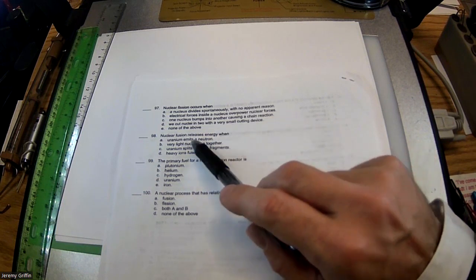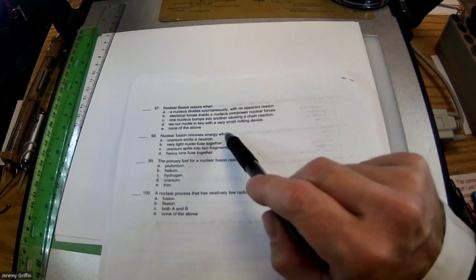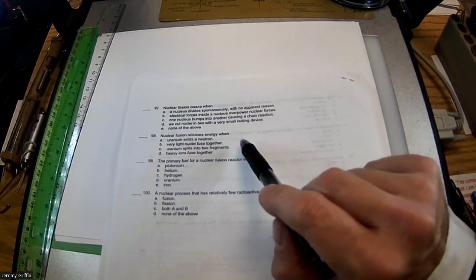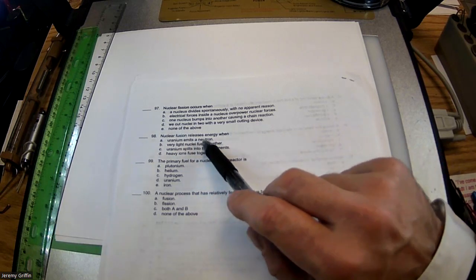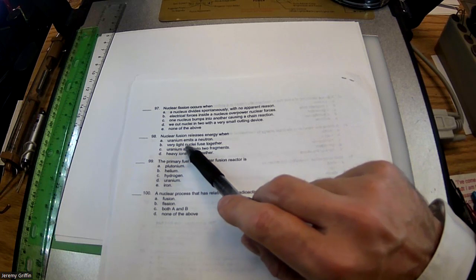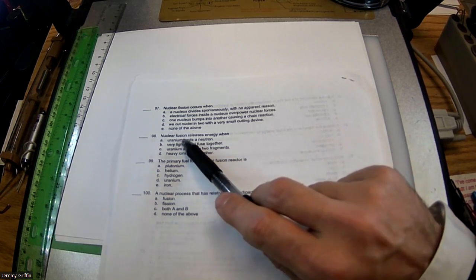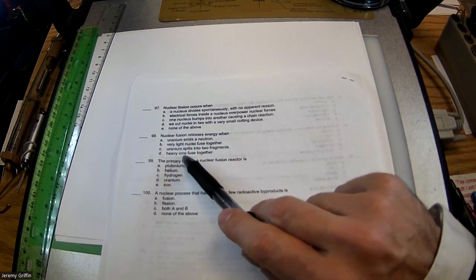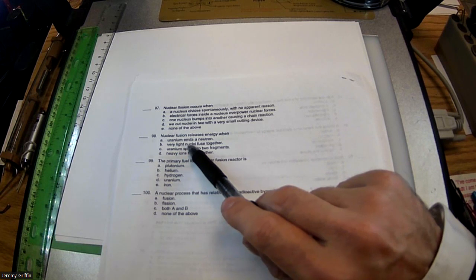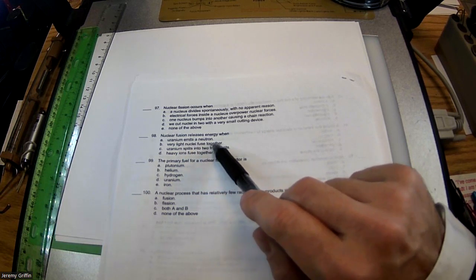Good. Number 98, nuclear fusion releases energy when, because now we're taking hydrogen and hydrogen, making helium. So uranium split, no, that's fission. Very light nuclei fused together. Oh yeah, of course fusion is fused together. Uranium, no. Heavy ions, no. Okay, so I care about very light nuclei, most prominently isotopes of hydrogen fused together.